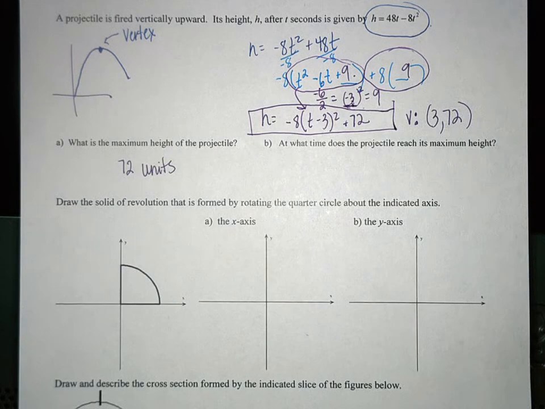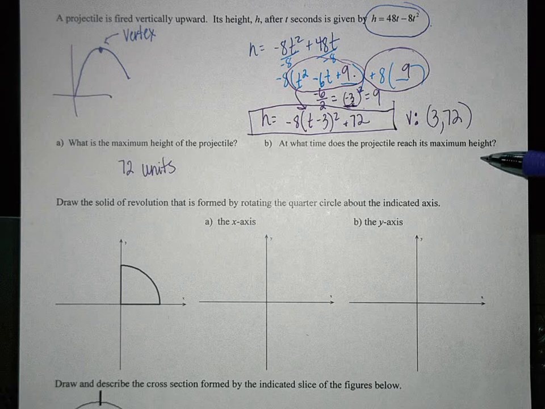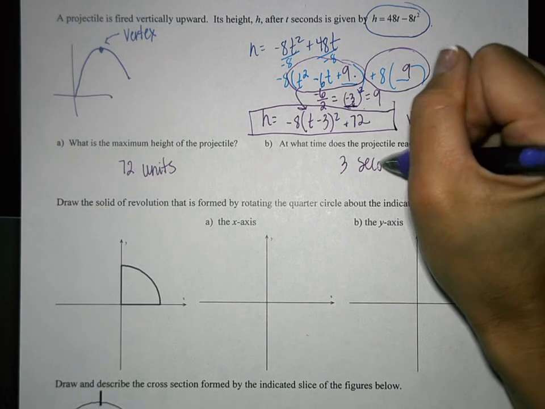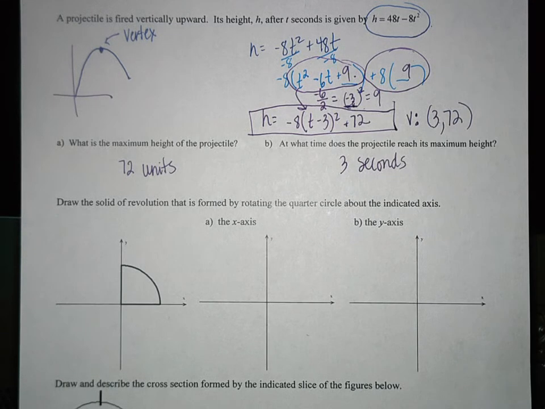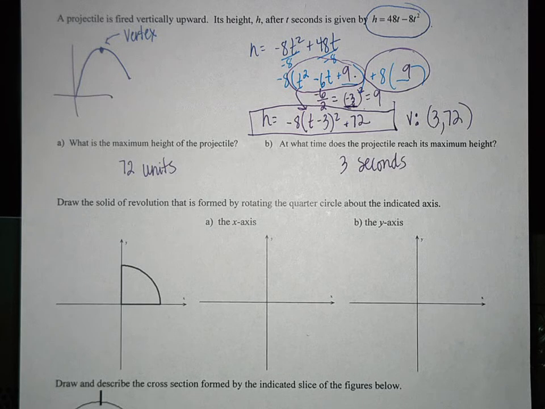It says, at what time does the projectile reach the maximum height? Very good. And that is 3 seconds. And they did tell us seconds in the problem. Any questions there? Okay.